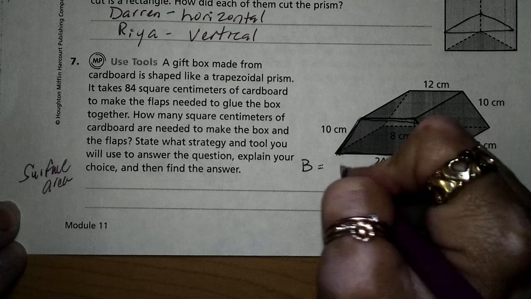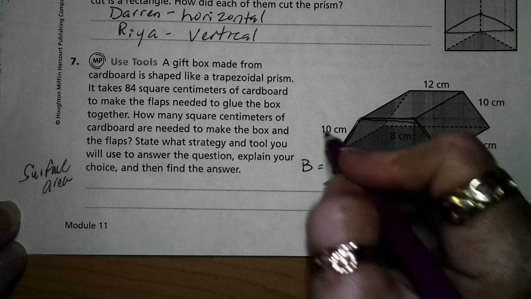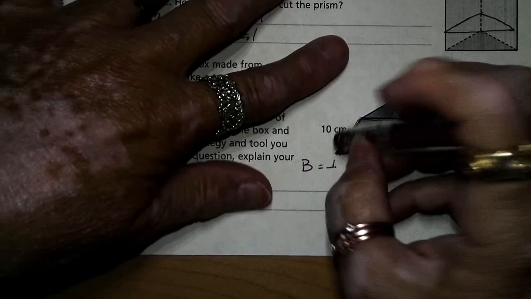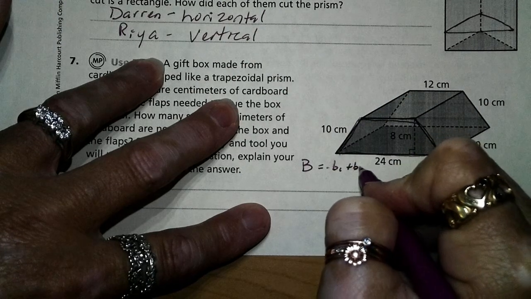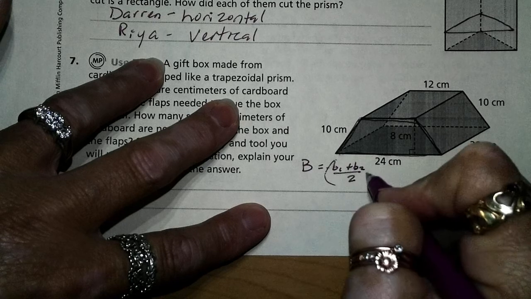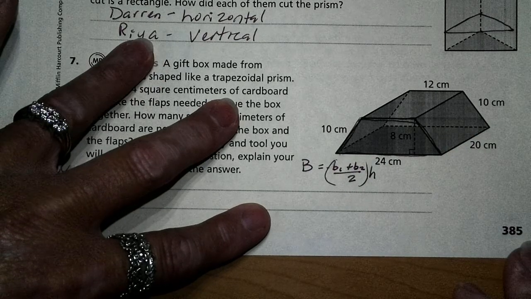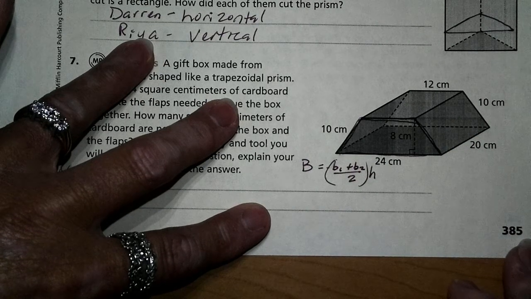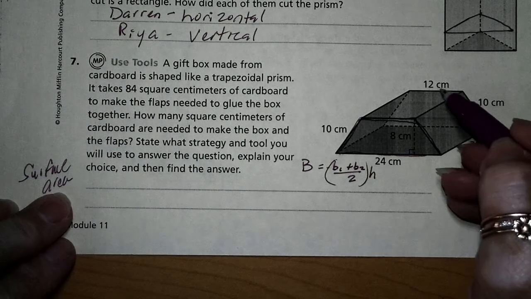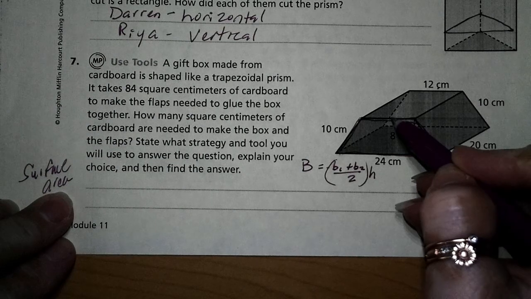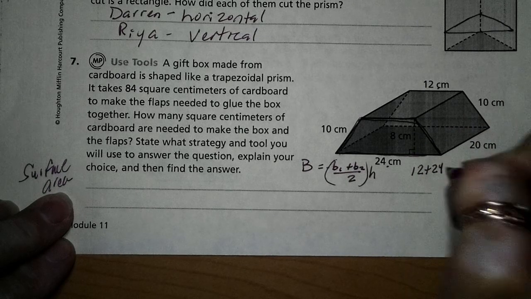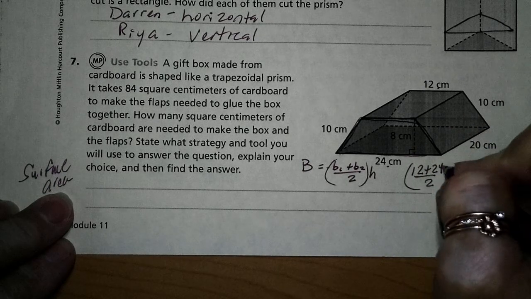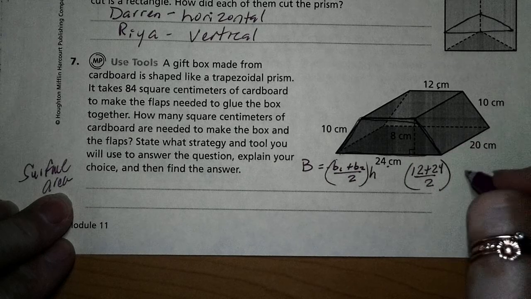The area of a trapezoid is B1 plus B2 divided by 2 times H. Okay? So we know that one of my bases is 12. The other one is 24. So 12 plus 24 divided by 2 times 8.